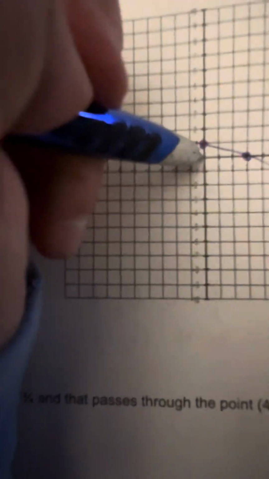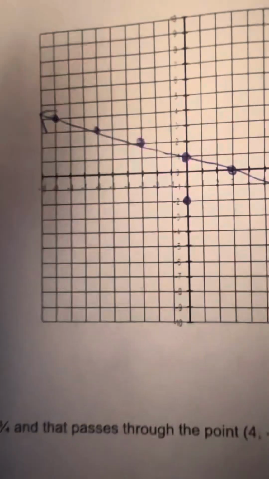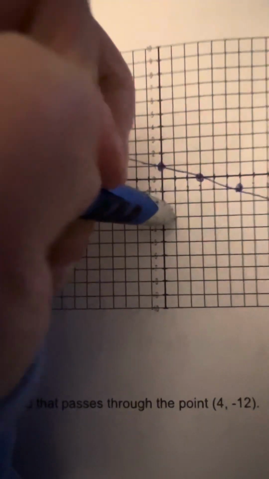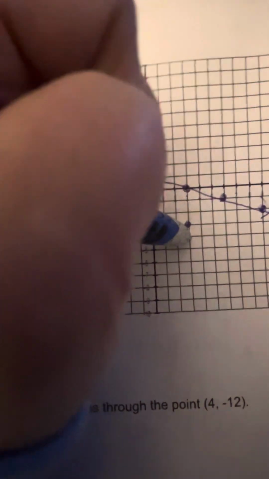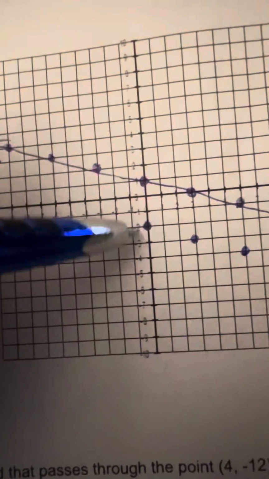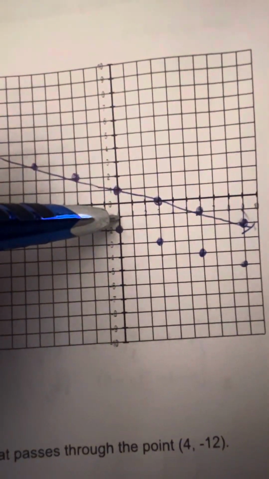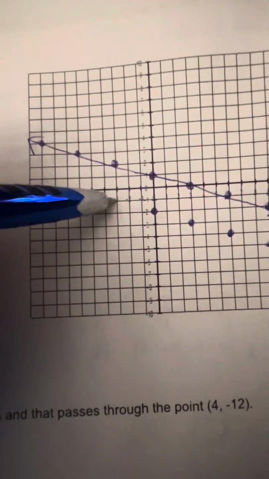So I'm going to go down to negative 2 on my graph, put a dot right there, and then I'm going to go ahead, same thing, down 1, 1, 2, 3. So I'm not going to have an intersection point because they're parallel. They will never intersect no matter how far I go down. So that is going to never happen. Up 1, 1, 2, 3 this way.